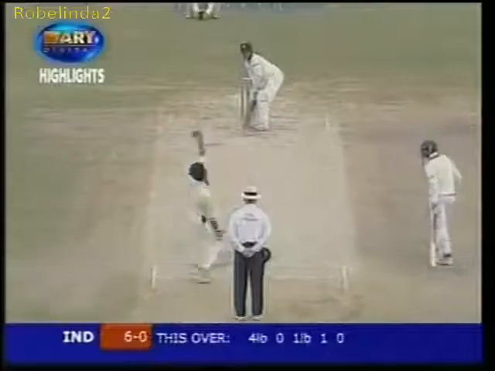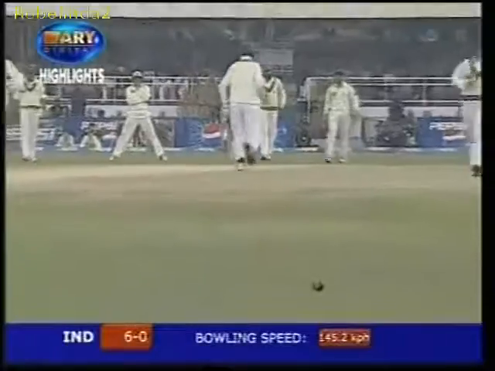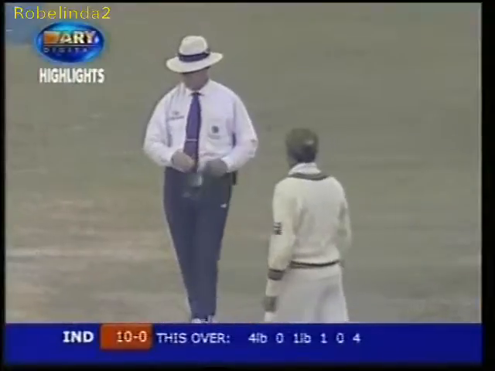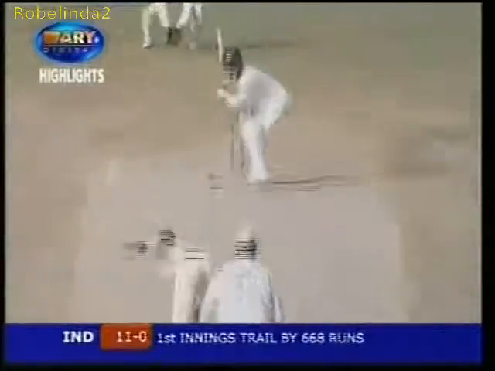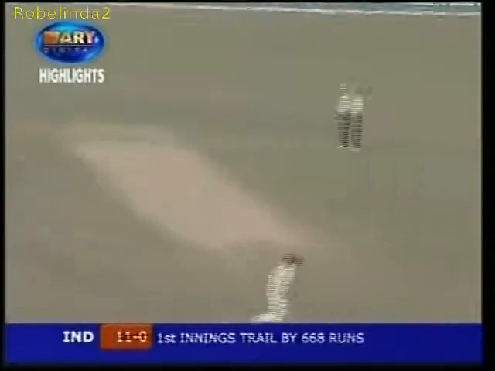Virender Sehwag gets off the mark, typical Sehwag fashion. He likes to score in boundaries and gets off the mark with the last ball of the first over for a boundary. The Indians will look at Virender Sehwag flourishing.